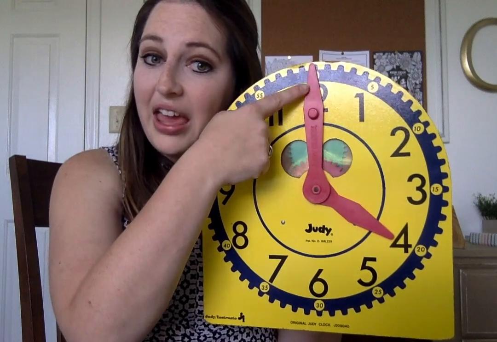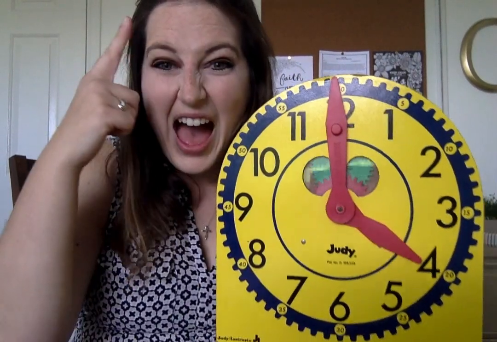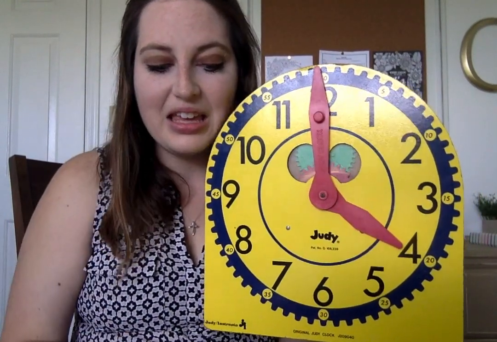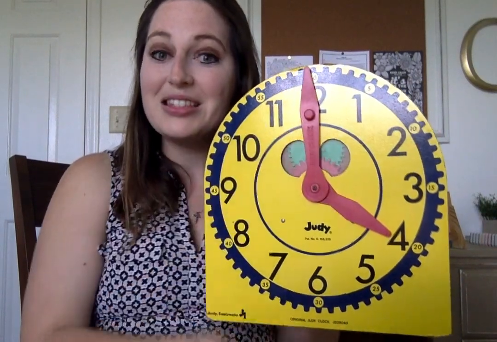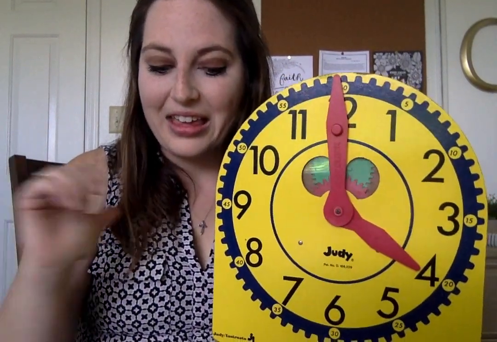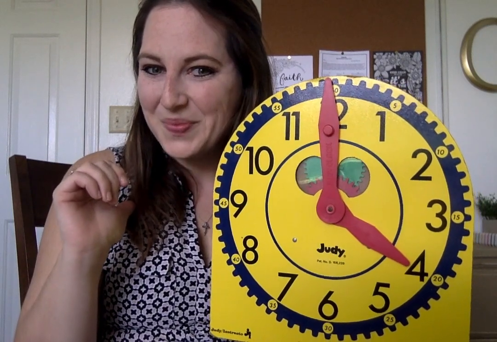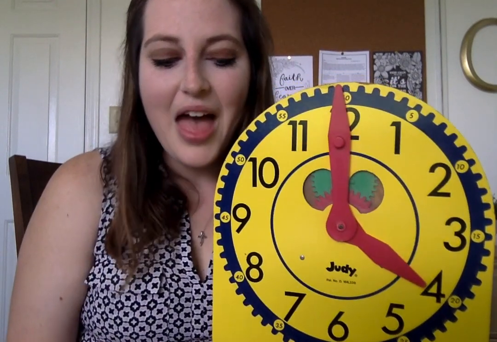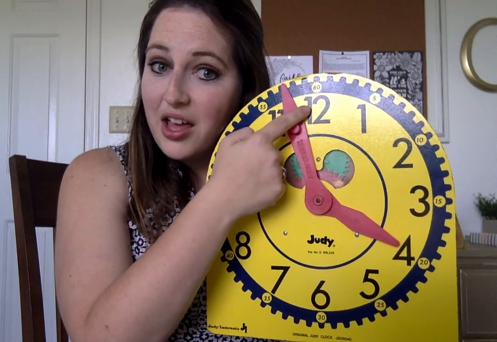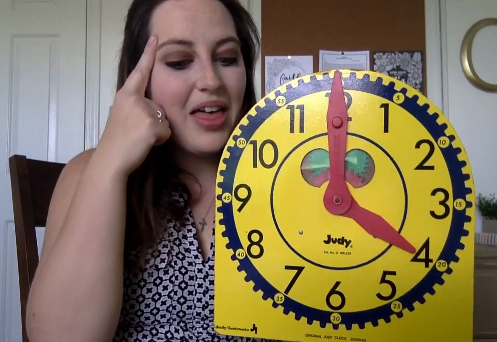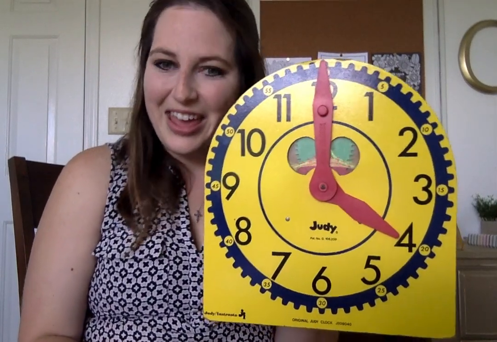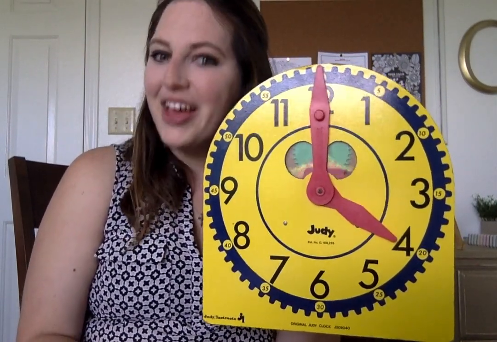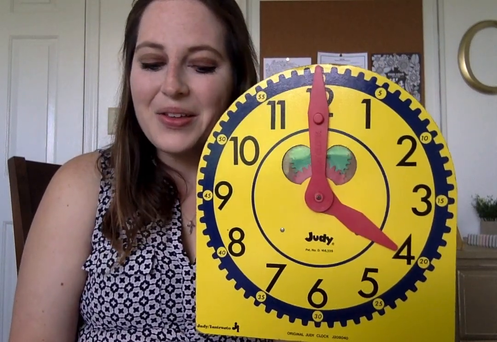If the longhand's on the 12, I know what that means. It means o'clock, it means o'clock, it means o'clock. I can tell time. Try that with me. If the longhand's on the 12, I know what that means. It means o'clock, it means o'clock, it means o'clock.